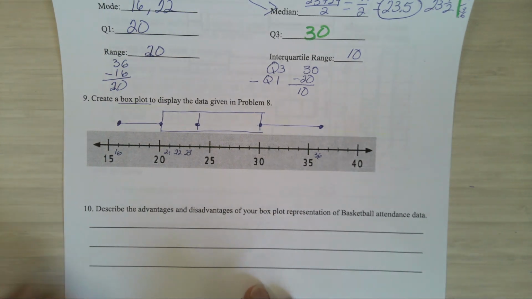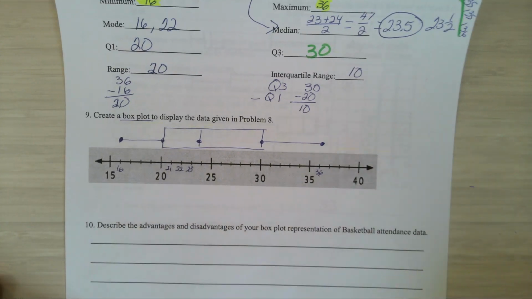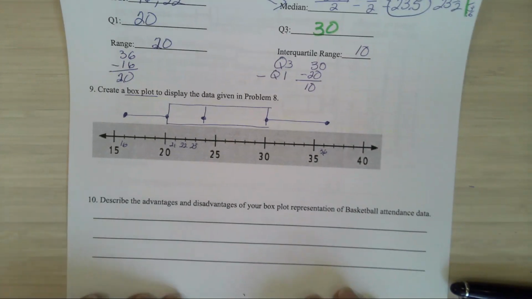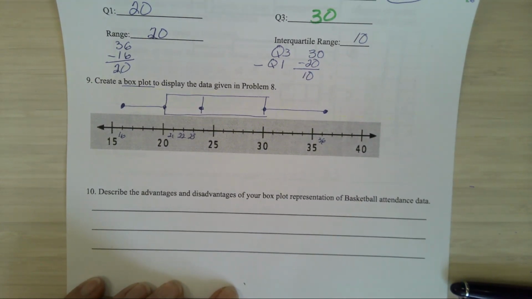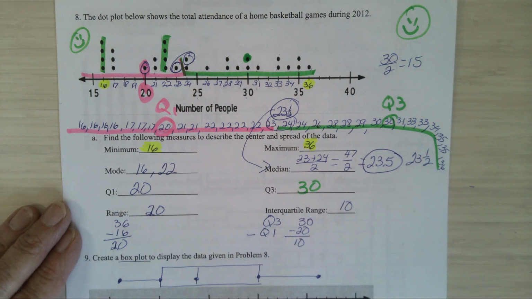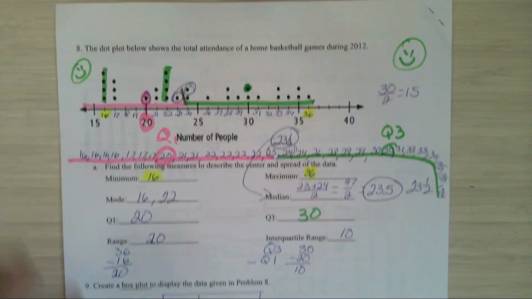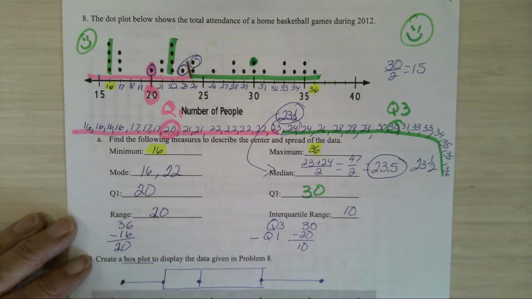Now it says, describe the advantages and disadvantages of your box plot representation of basketball attendance data. All right, when we do this problem, you're going to look at your quartiles and your minimum and maximums. So, in a dot plot, which is up at the top, you can find all the landmarks.